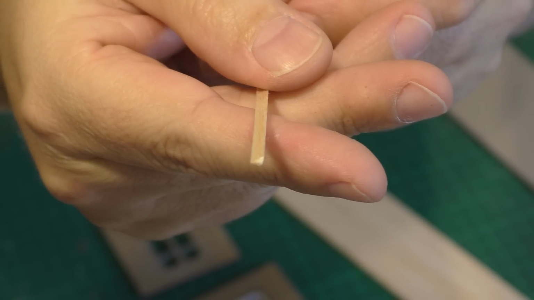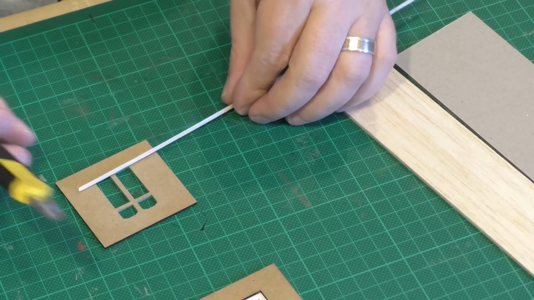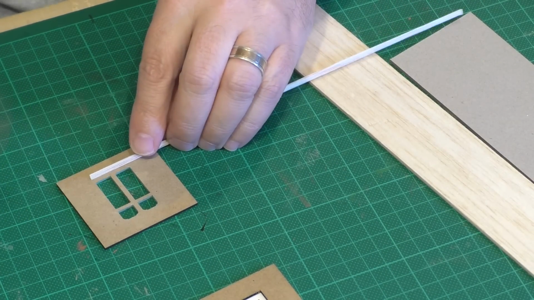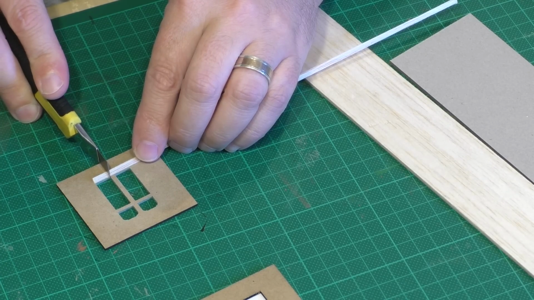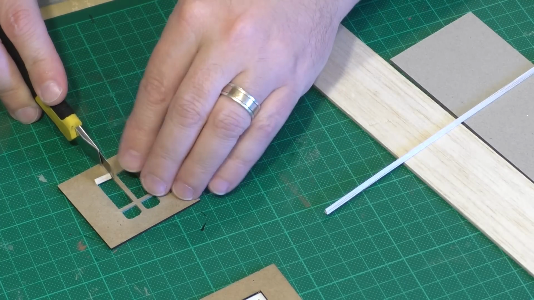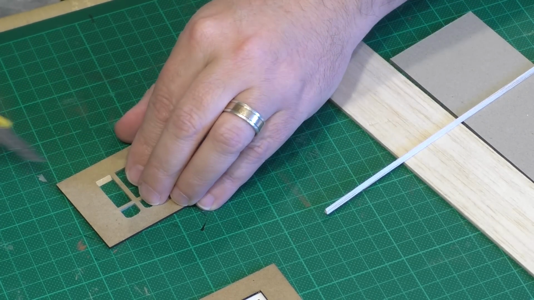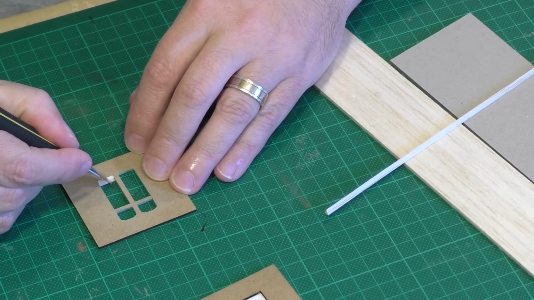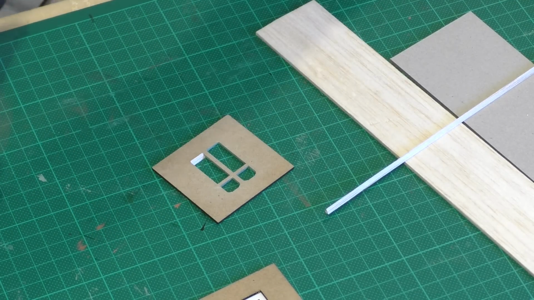Then I cut a strip the width of the window opening, and that is slotted into the window frame like so, and glued into place.